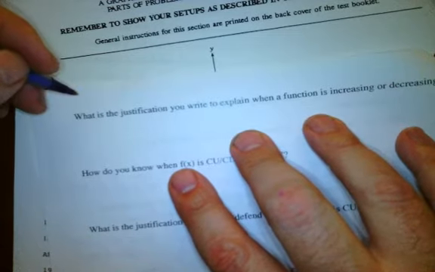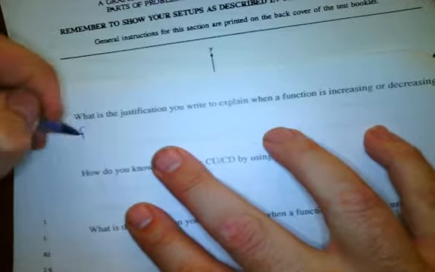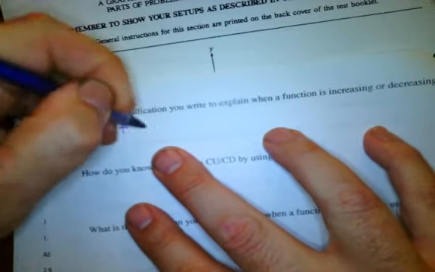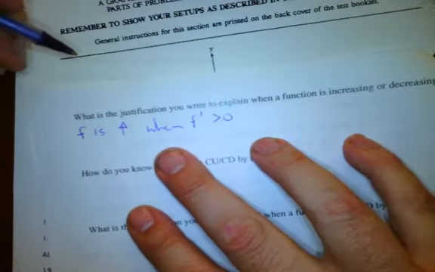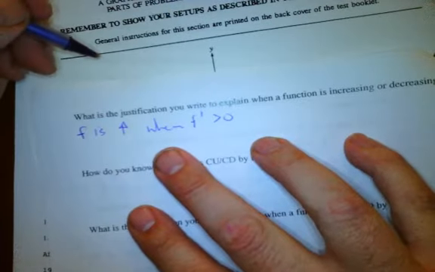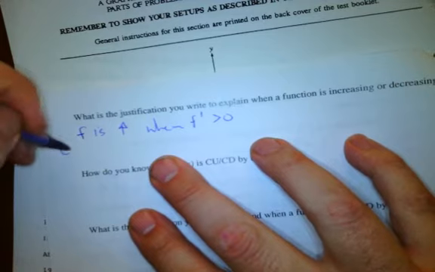What is the justification you want to explain when the function is increasing or decreasing? Well, f is increasing when f has positive slopes, and f prime represents the slopes of f, so I want to say f is increasing when f prime is greater than 0.